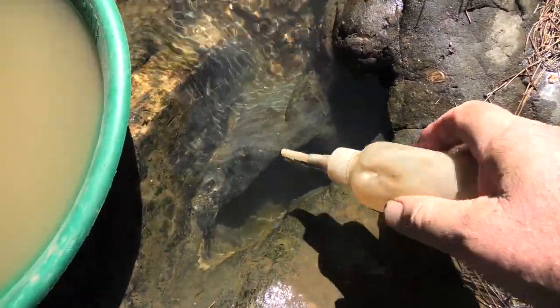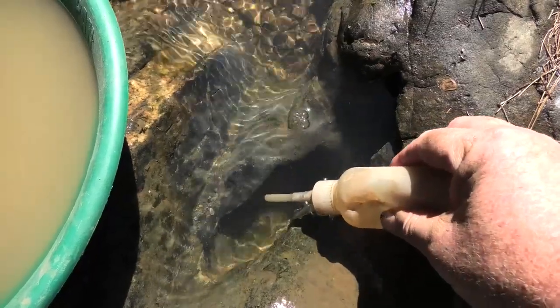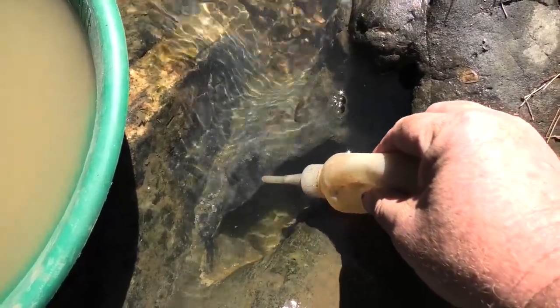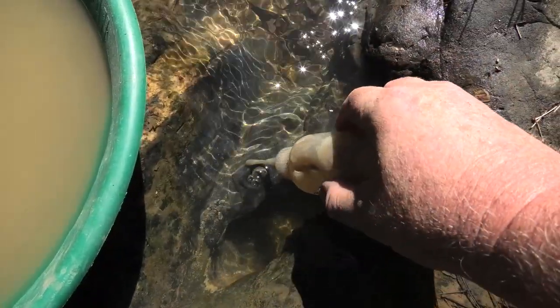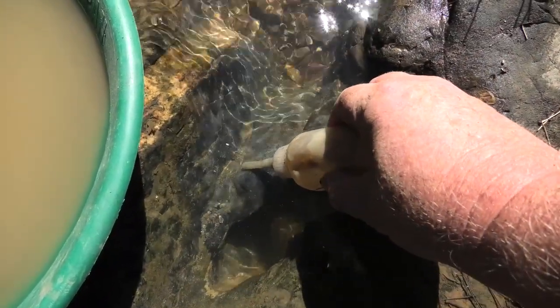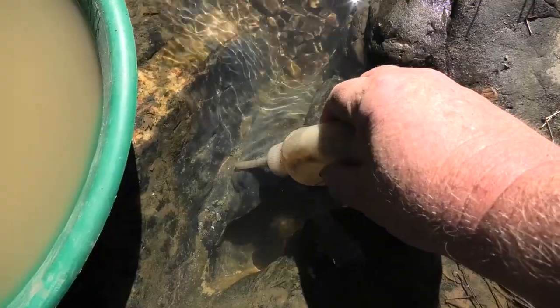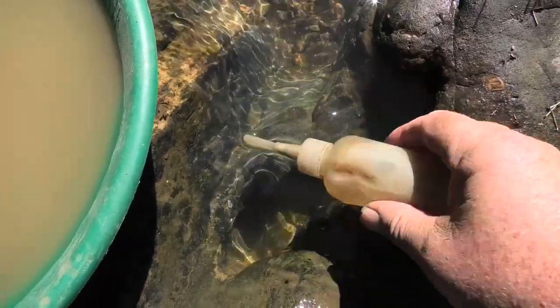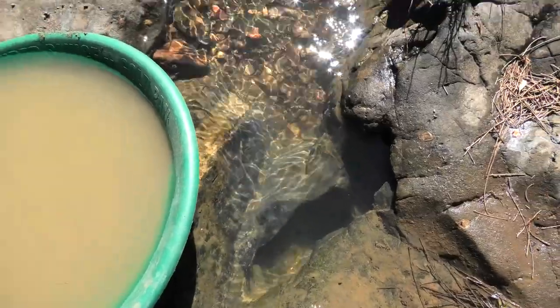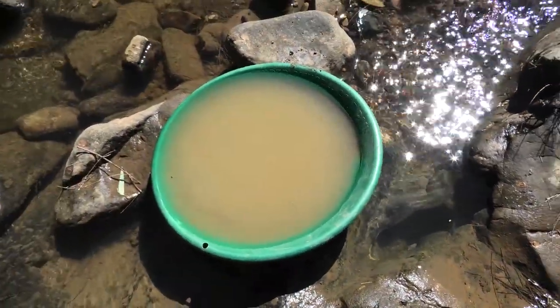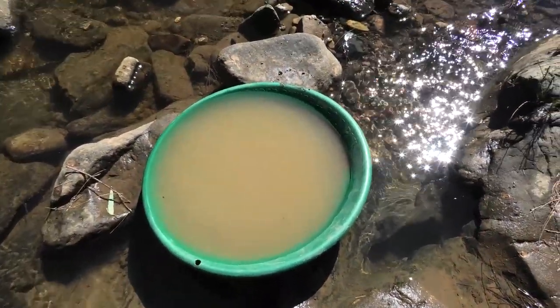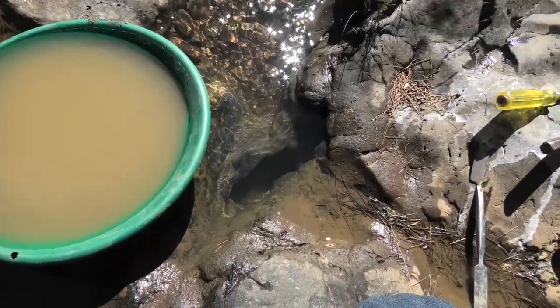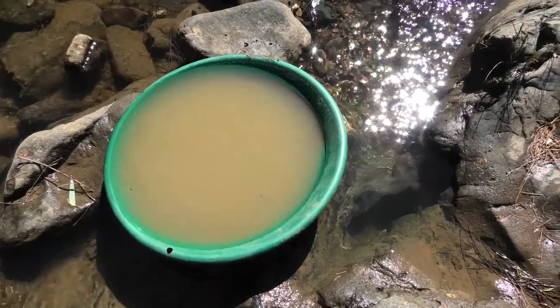So I'll just grab the sniffer bottle and I'll sniff these two bits of gold up that's just sitting on the bedrock. That's one. Whoop. That's two. So I wonder what's in the pan. I'll keep pumping and keep getting material out of it, and then we'll pan that out and see what's in there. This is take 2.